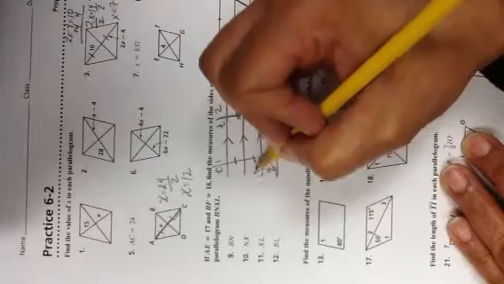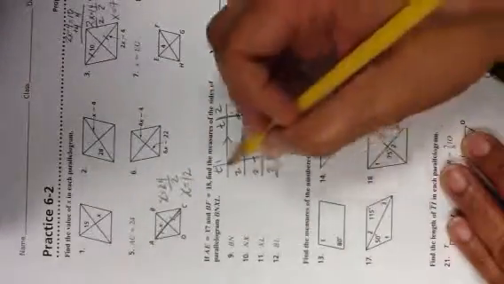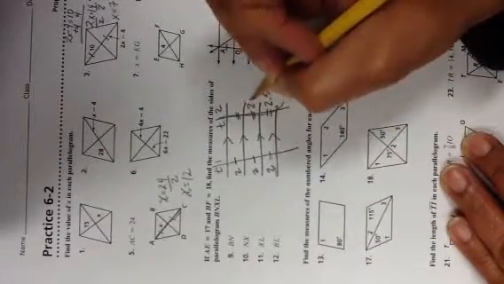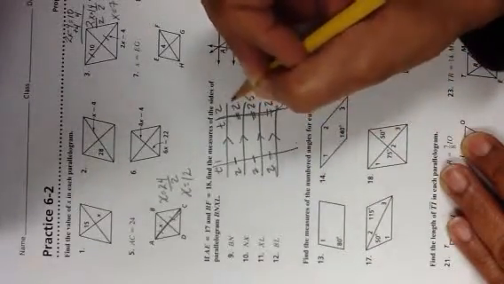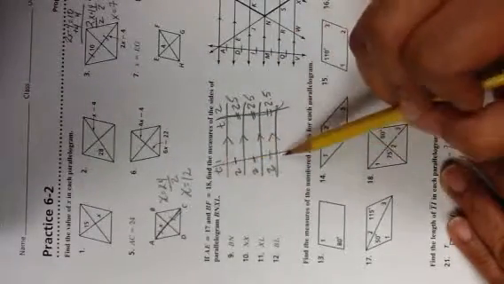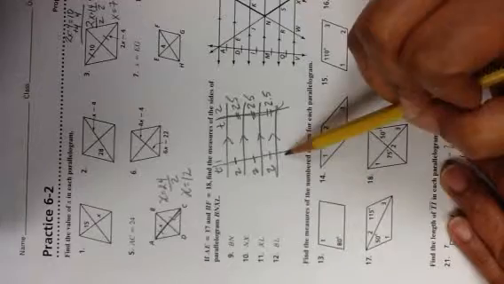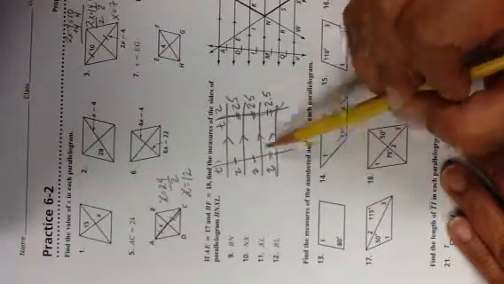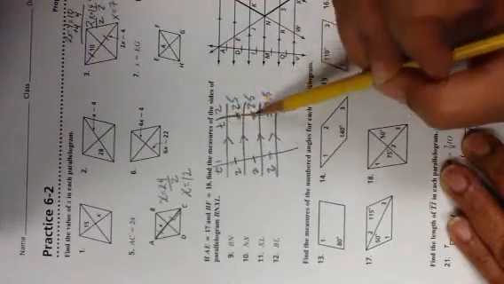For example, if these were all 2 in length, we know they're all congruent. If this one was 2.5, we would know that all of these were 2.5 also, because parallel lines cut by a transversal that creates congruent segments on one transversal create congruent segments on the other transversal.